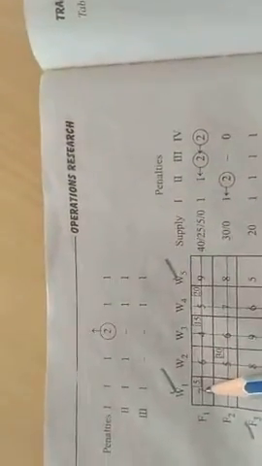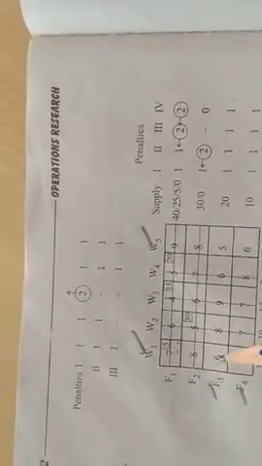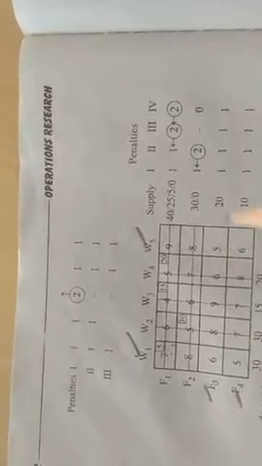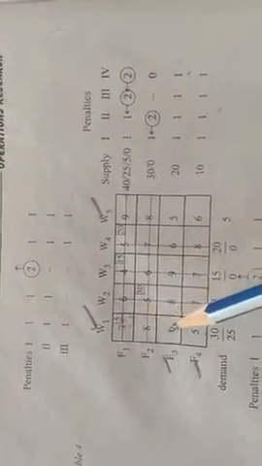7 is there, 9 is there. 9 minus 7, 2. Next this one: 6, 5, 1 is left. Next 5, 6, 1 is left. Next, coming to the column side, 7, 6, 5, 6, 5, 1 is there.